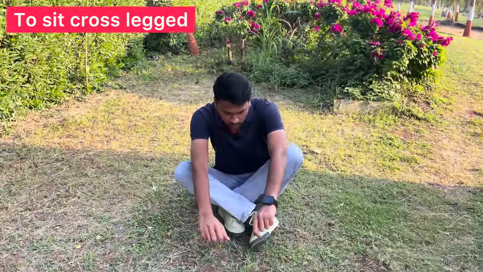So I am sitting cross-legged now. You can see I am sitting cross-legged. So my legs are folded across each other. One leg is over the other. When you want to eat a meal on the floor, you usually sit cross-legged. So this is quite a comfortable sitting position. I am feeling comfortable following this sitting position. Alright. So to sit cross-legged means to sit with your legs folded across each other.